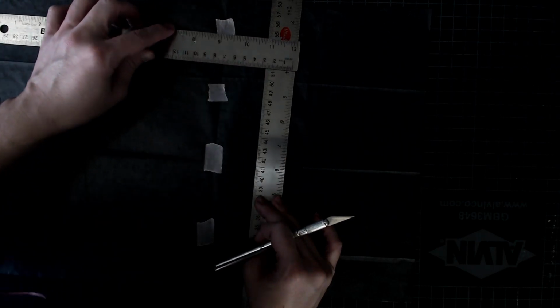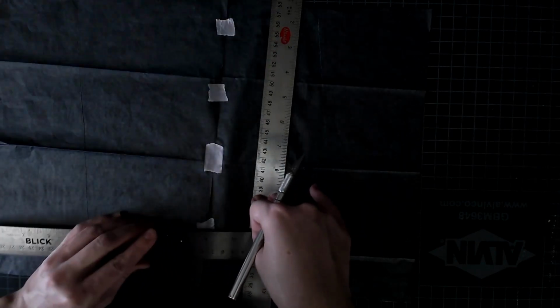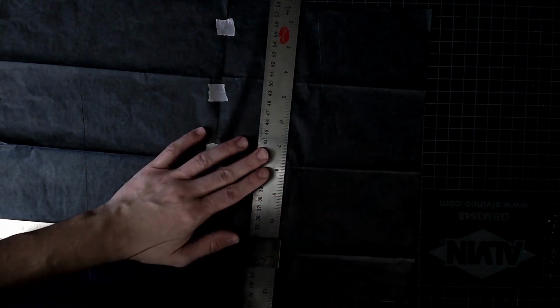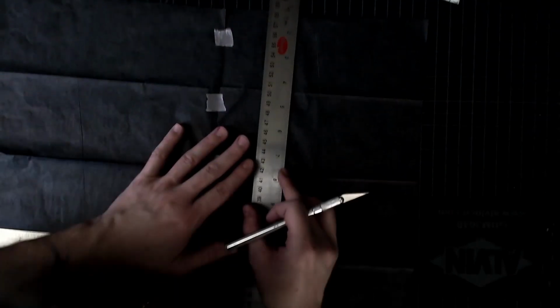Cutting tissue paper is not fun. Or tracing paper, excuse me. I keep calling it tissue paper. It is tissue paper, but you guys know what I mean. Hopefully when I'm saying that.